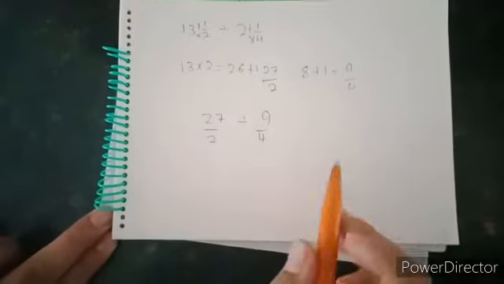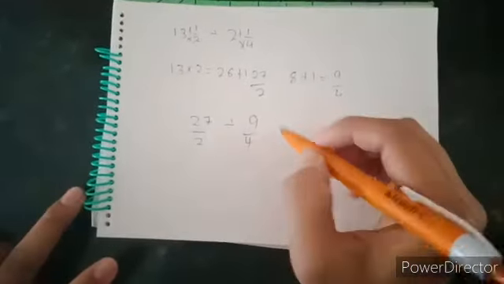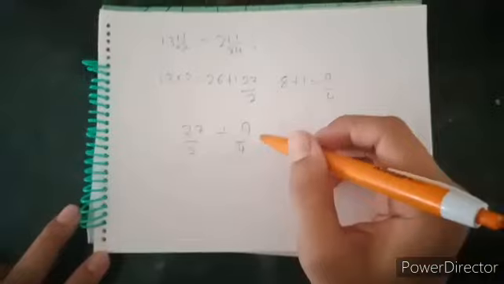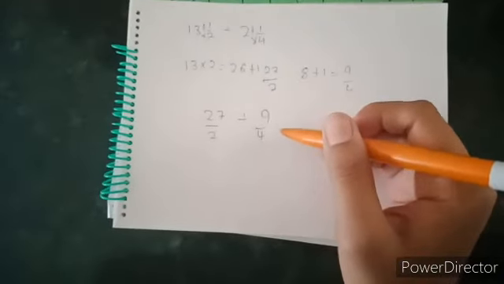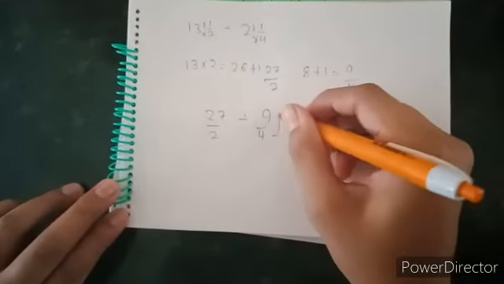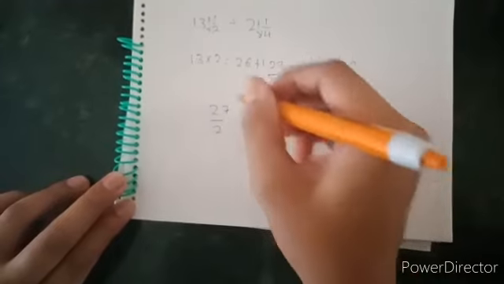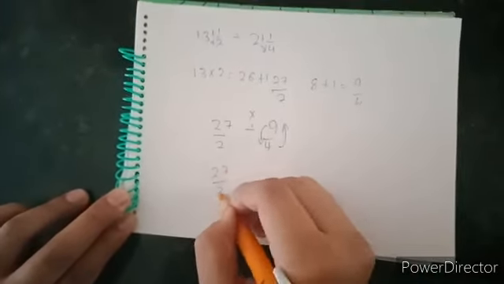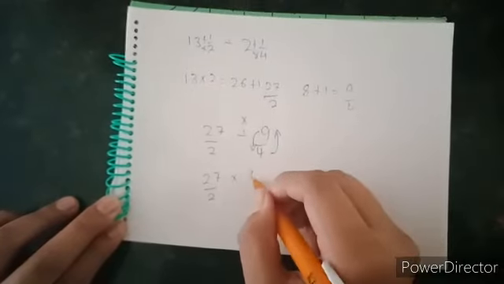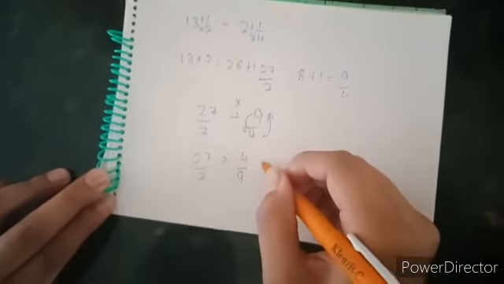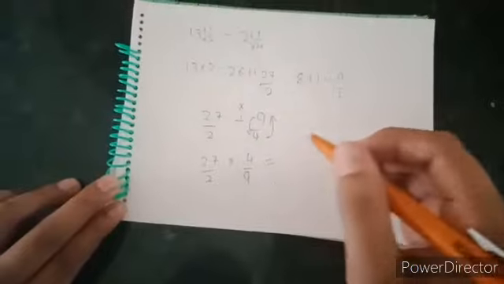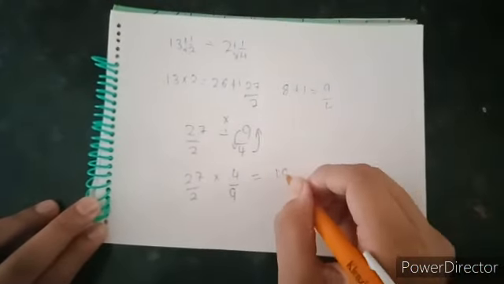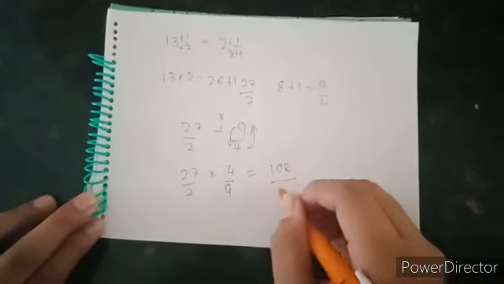So what we did, you know the rule that we must reciprocate the values before dividing. So we reciprocate this and the sign changes to multiplication. So basically this will be a fraction at the end of the day. So now we all know how to solve this. 27 times 4 will be 108. 2 times 9 will be 18.